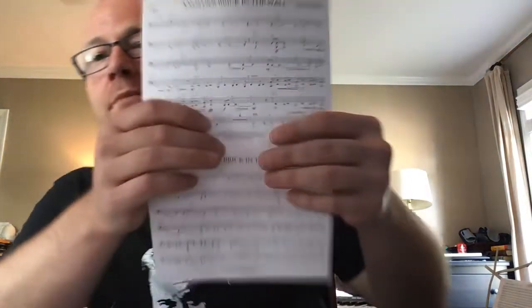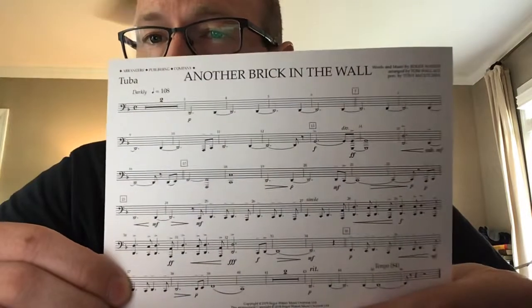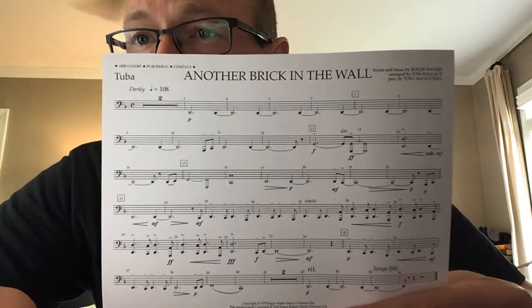This opening part is not really that difficult for you, so I'm going to skip around in some different places so you can go ahead and start taking a look, because we need this to be nice and solid. Okay, so we're in another brick in the wall. What I'm going to do is walk you through it, and then we're going to listen to the recording and kind of do it together.